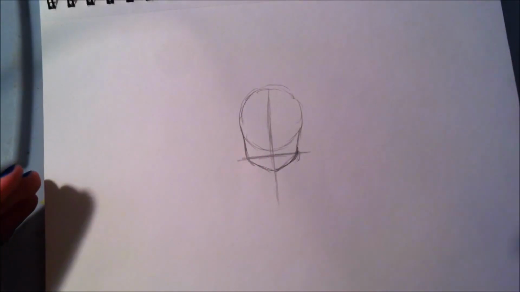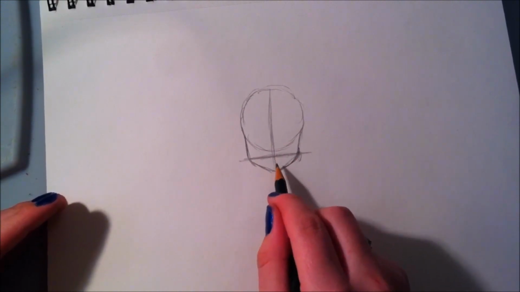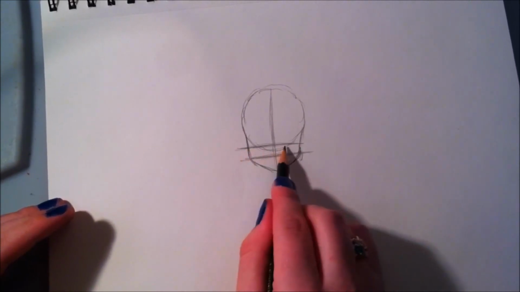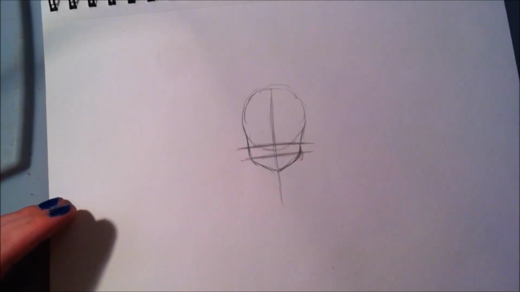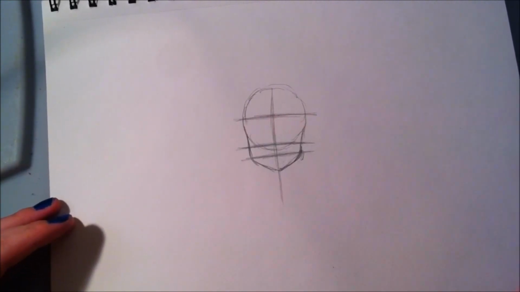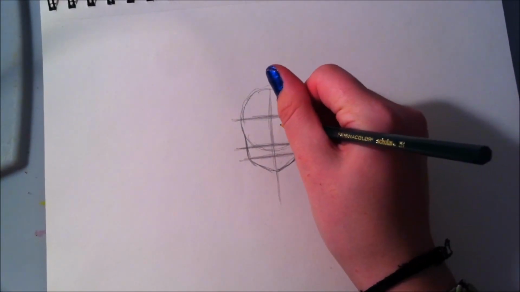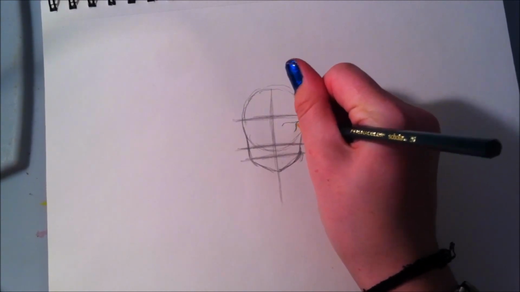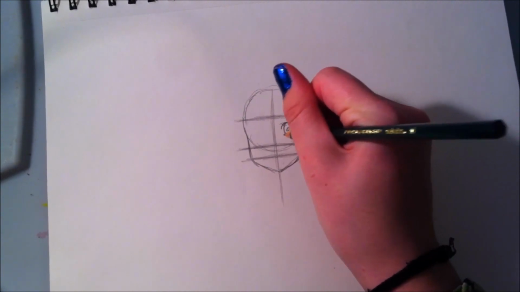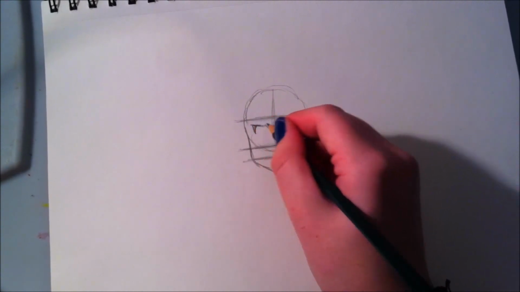Sorry about that. So I got this line here, and under this I would draw my mouth, and then I'll draw another line just over the bottom of the circle, and then in the half of the circle I'll draw another line, sorry. And then in there I will draw my eyes in the center. I'm just doing a quick sketch of my eyes. This is how I've been drawing them lately.